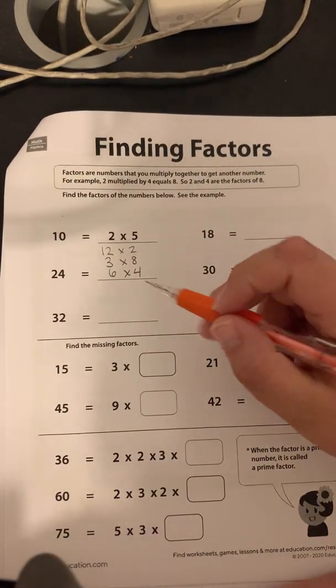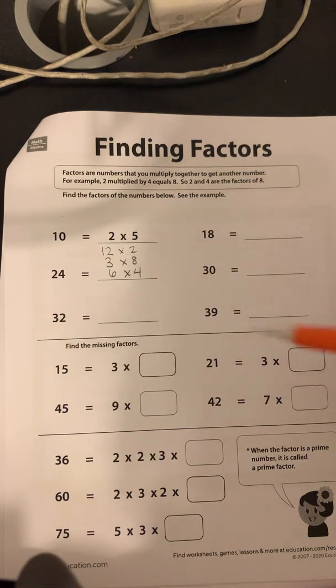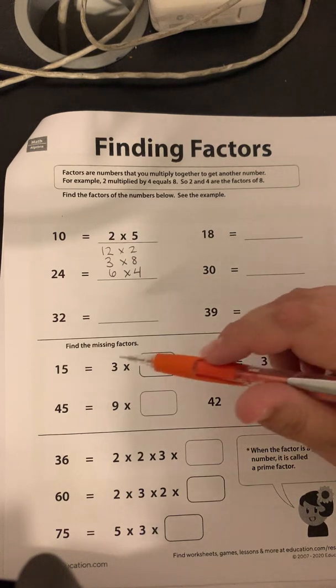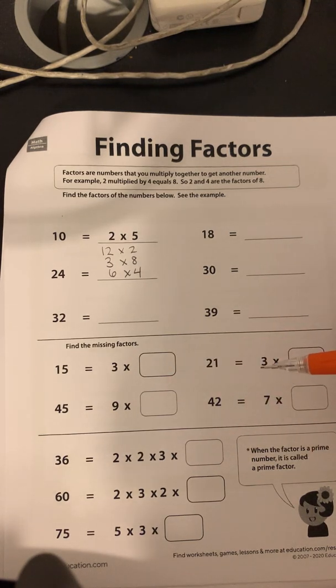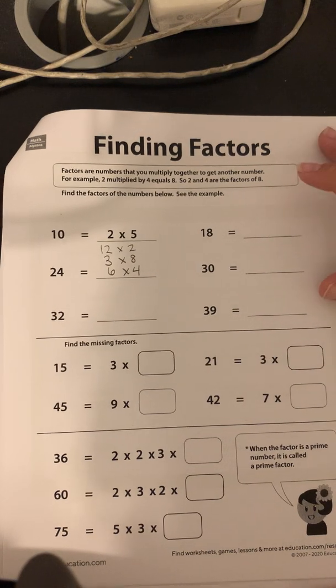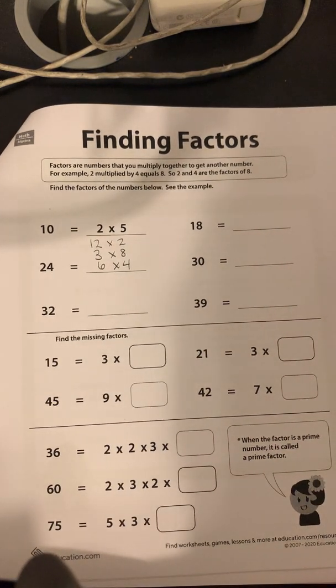Okay, here are the options for your factors of 24. Did I miss any? I think those are all of them. How about 32? What could you multiply to get to 32? What times what equals 32? If you'd like to use a multiplication chart, you can, but try your best to do it without one.